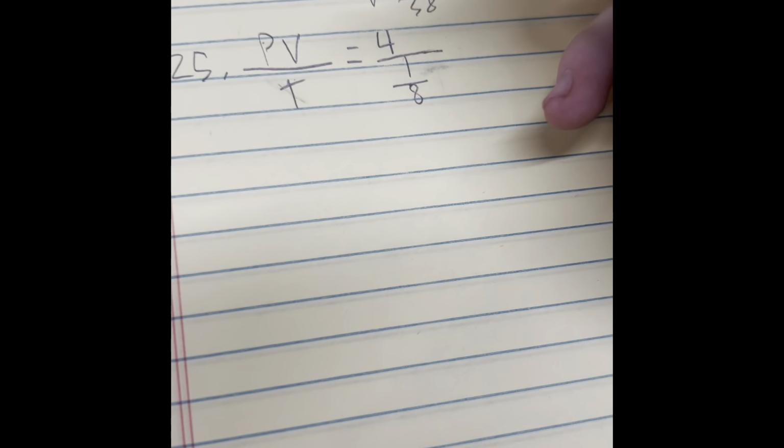What will be the new volume? So P. So this is 1. 1 times 1 divided by 1 is 1.